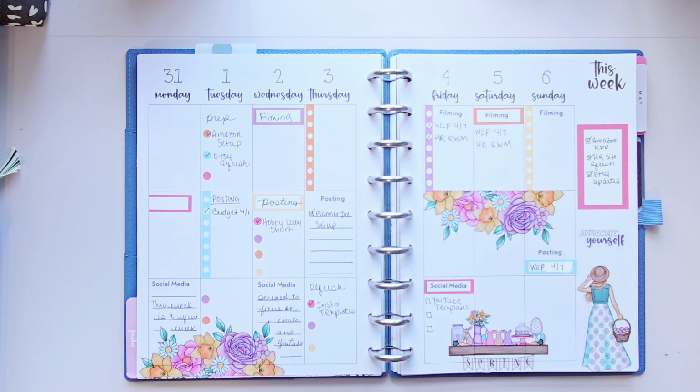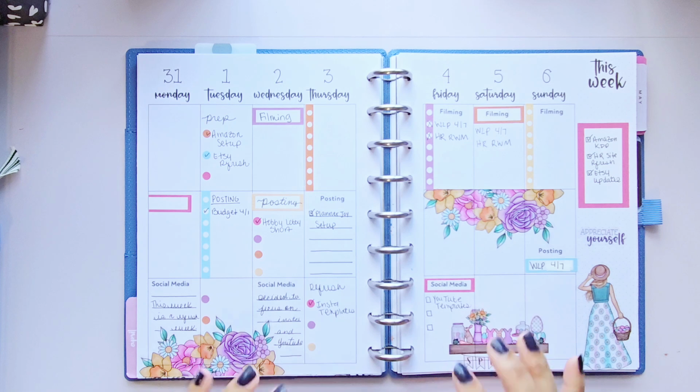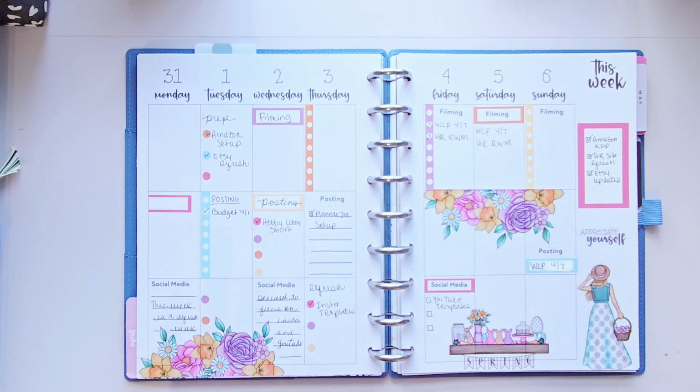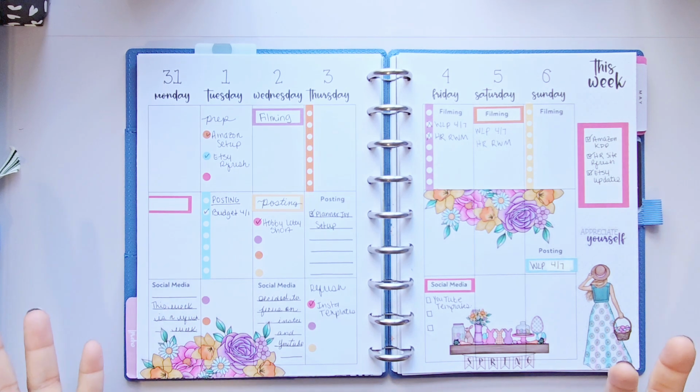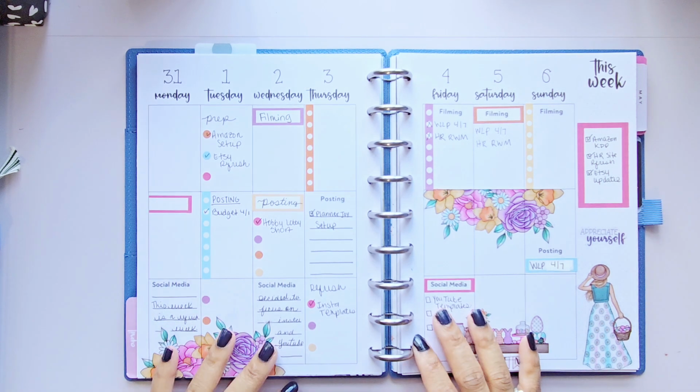I typically don't go back and do any memory keeping or journaling in my planners. I am going to start doing that a little bit more with this content planner, just because I will have a little extra space. Not a lot, but just keeping a record of how it's going with my business.